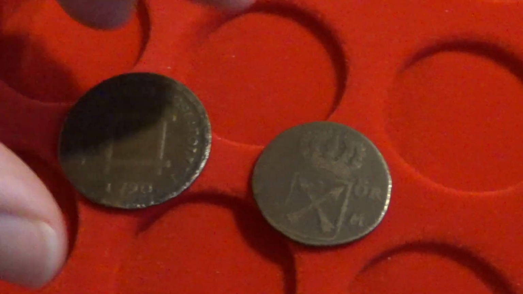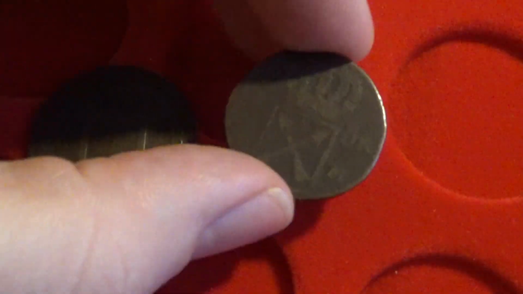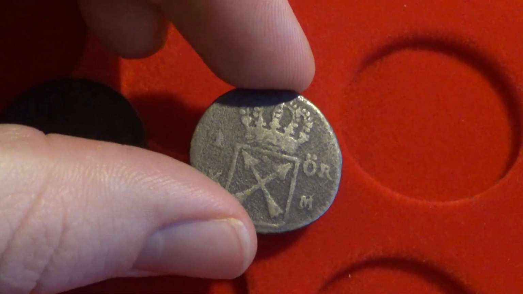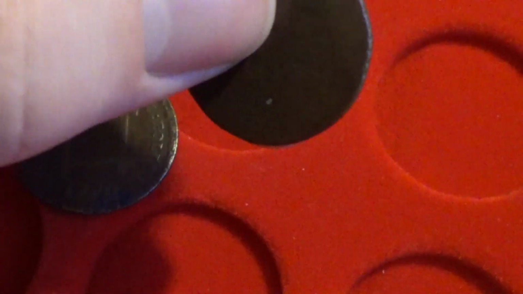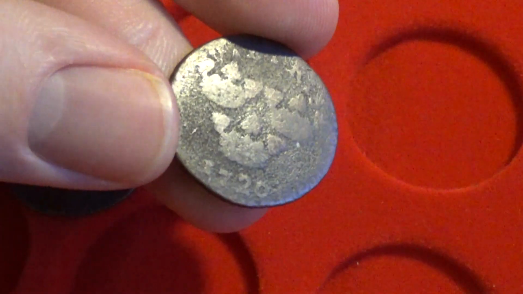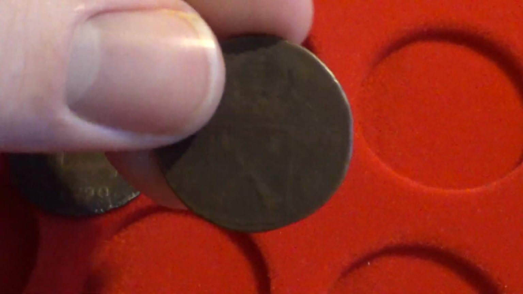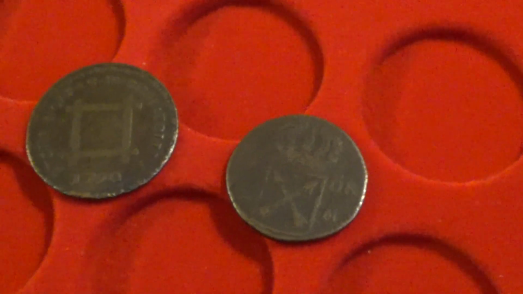This one was the smallest denomination pre-1770s. So this was the absolute smallest coin. This one is from 1720, but the designs were similar all throughout the 1700s.